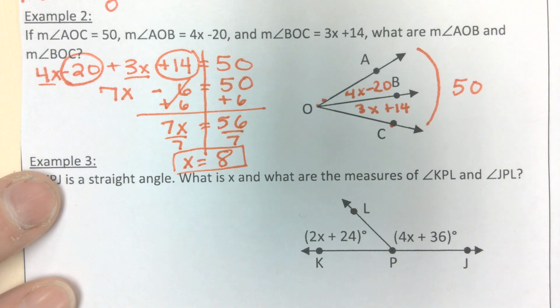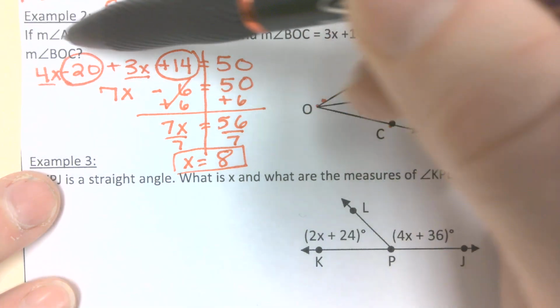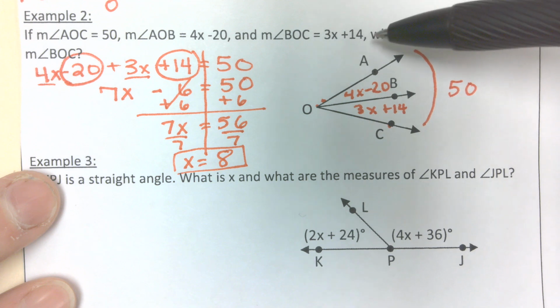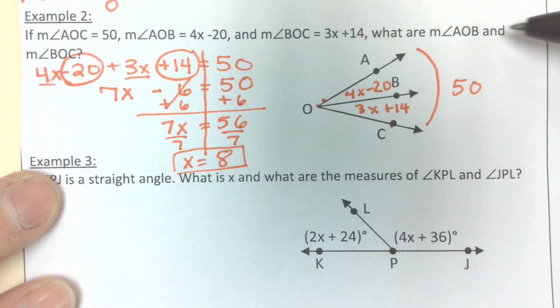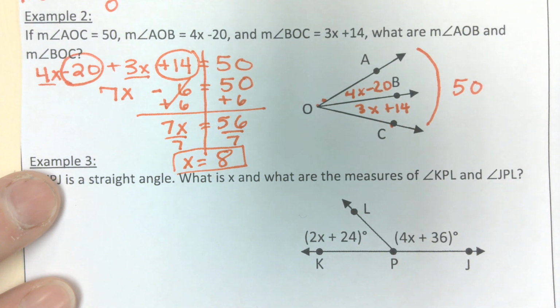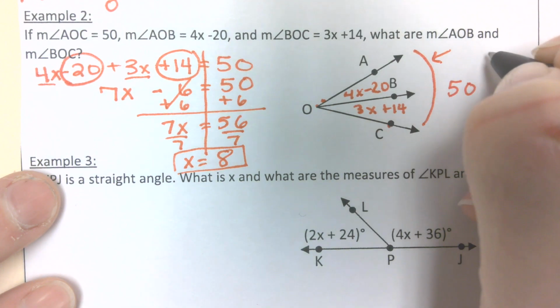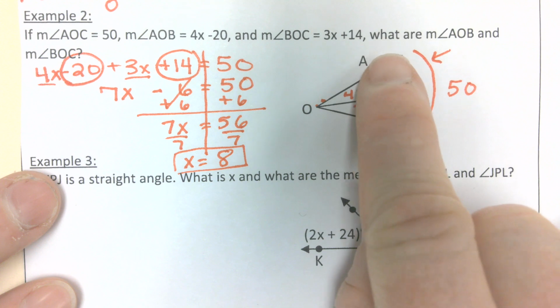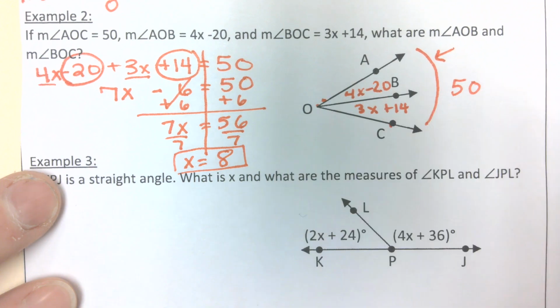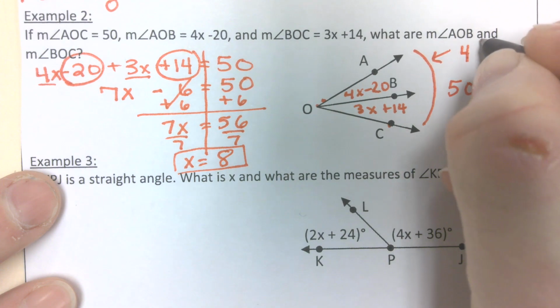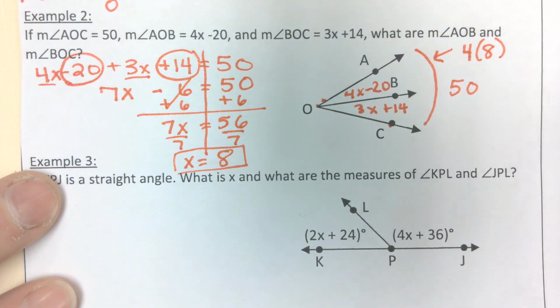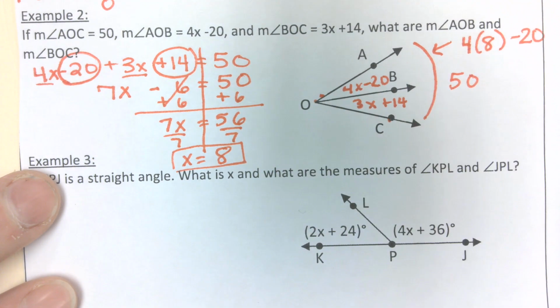So let's check and see, did we answer the question? So it says, what are the measures of angle AOB and BOC? So we don't know what the measures are, so what we're going to have to do is plug in x. So see how this is AOB. We are going to do 4 times 8, because x is 8, minus 20.